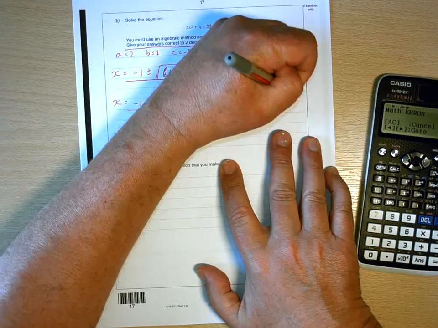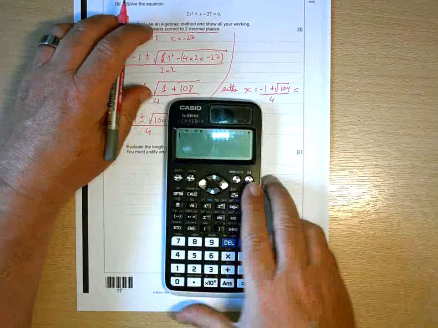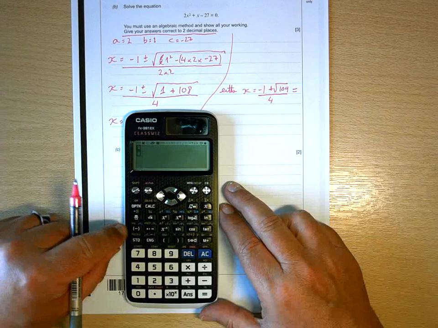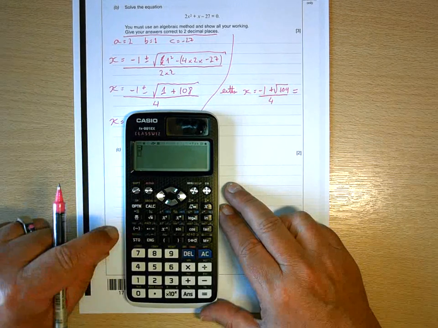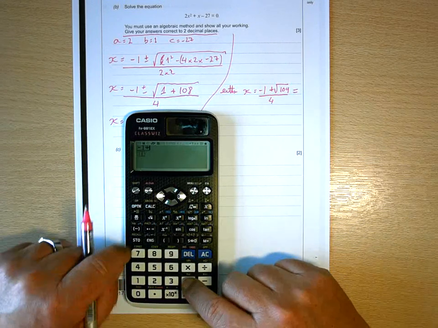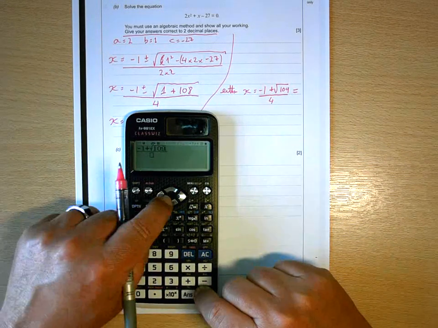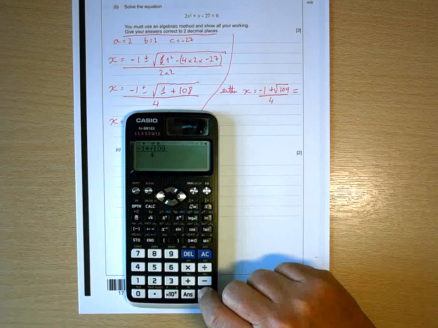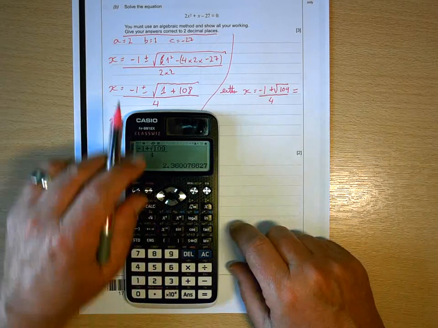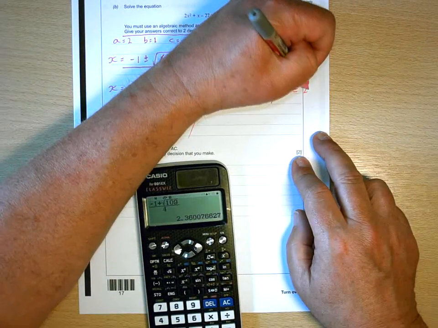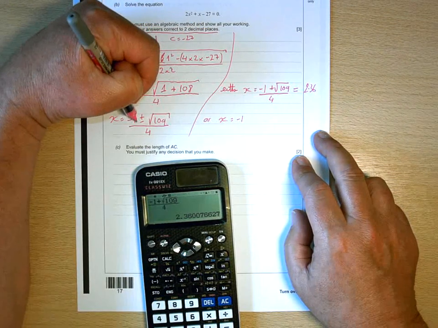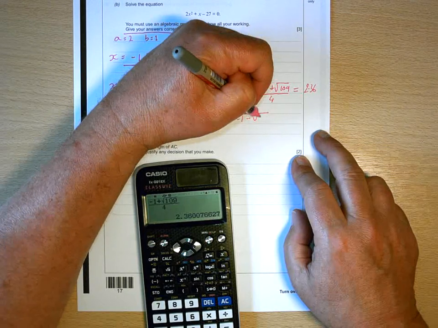So on our calculator we can plonk this in just like we've written it using the fraction button. Minus 1, this is the negative button where my finger is, that's the subtract button. So minus 1 plus the square root of 109 divided by 4, 2.36 to 2 decimal places, or we say x equals minus 1 minus the square root of 109 divided by 4.